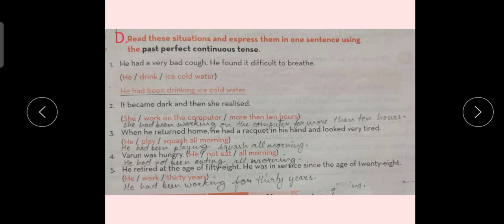Dear students, I hope you all have understood how we will solve these exercises using the different tenses of past. That's all for today.